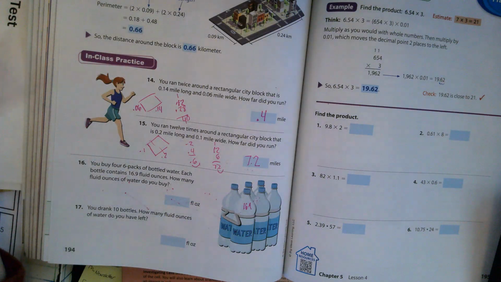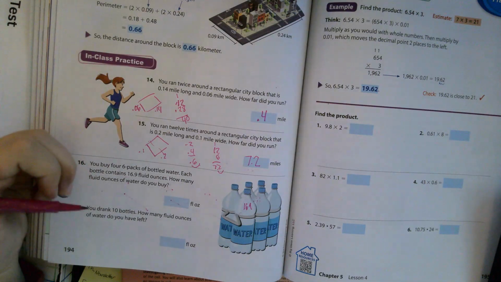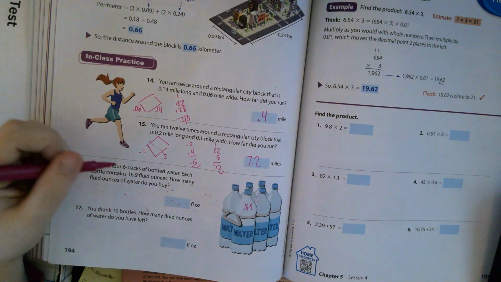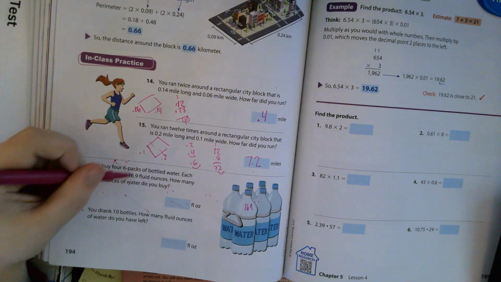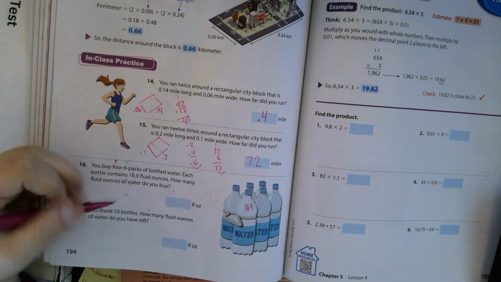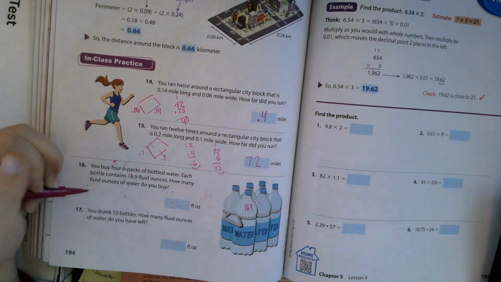There's 6 there times. Oh, you buy 6-packs, so you were right on that first one, by the way. You can do 4 times 6 first, or you can do 16.9 times 6 and then multiply it by 4. I like what you did, though, of multiplying it by 24.